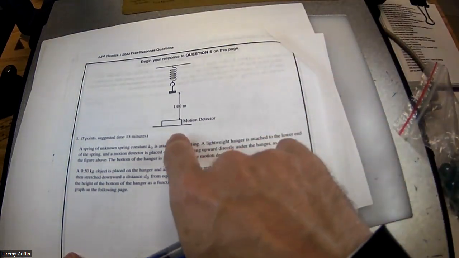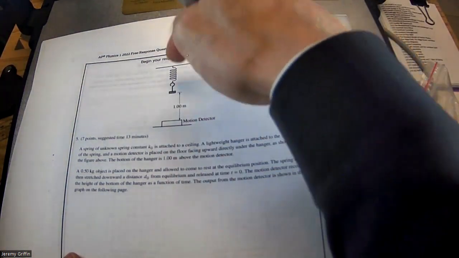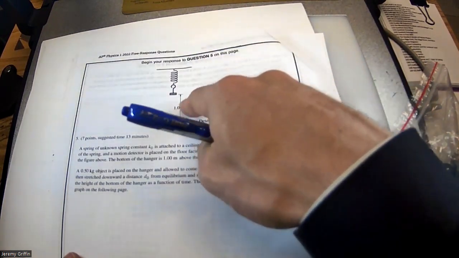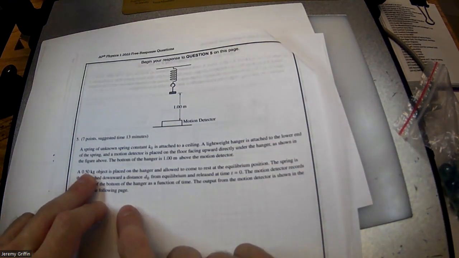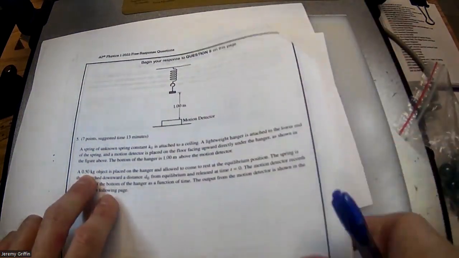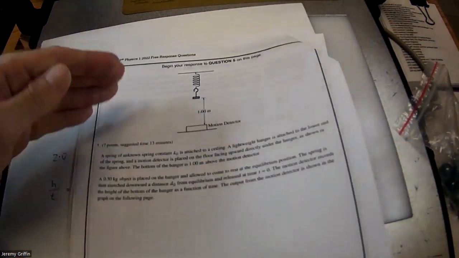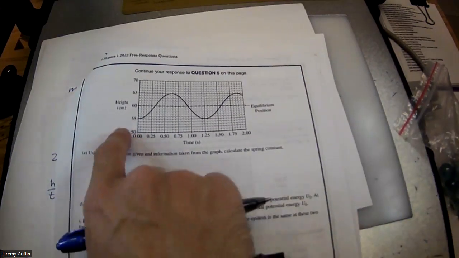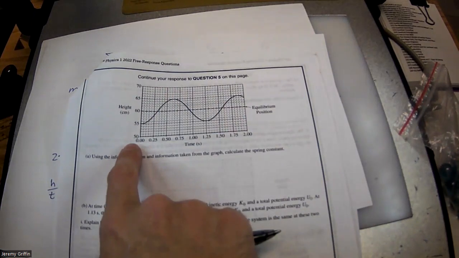All right, so we got a mass and a spring, 1 meter above a motion detector. They told you what the mass is, but we don't know what the spring constant is. We don't know how stiff that spring is, right? Then what we're gonna do is let this thing down to equilibrium, then pull a few more centimeters and let it oscillate back and forth. And they give you height versus time.